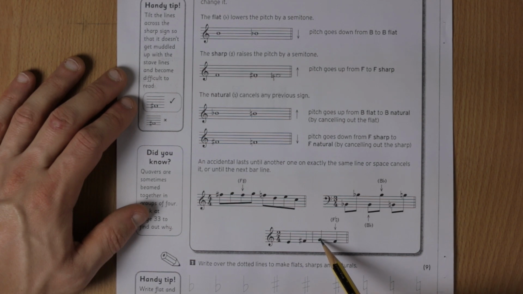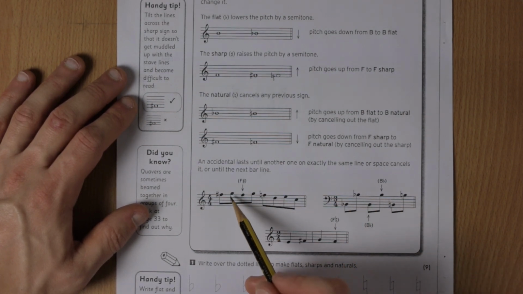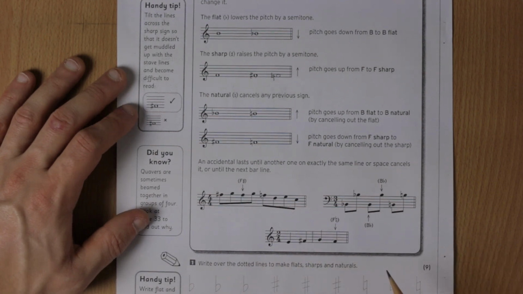It all starts afresh. So we've got a G, and then this is a normal F. That sharp does not apply to that. So it's only within the bar can you get other sharps or flats to count for those. Okay, so what do we have to do?